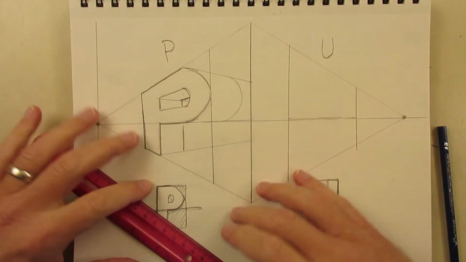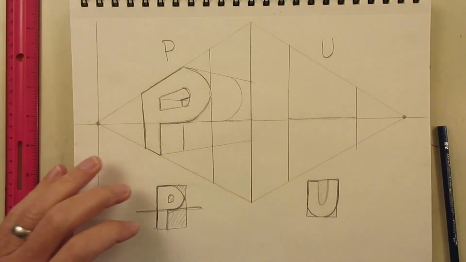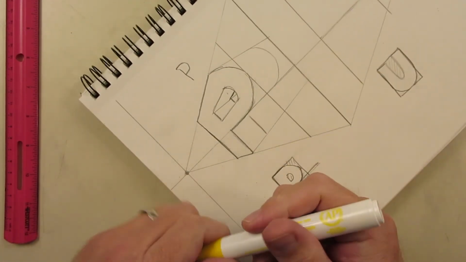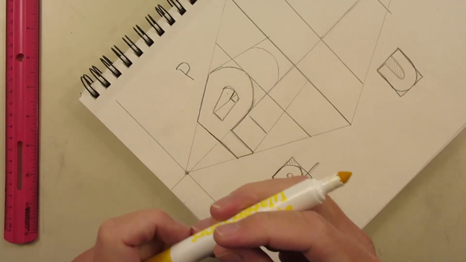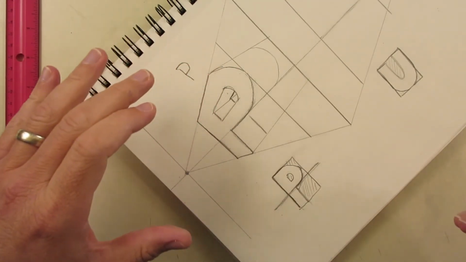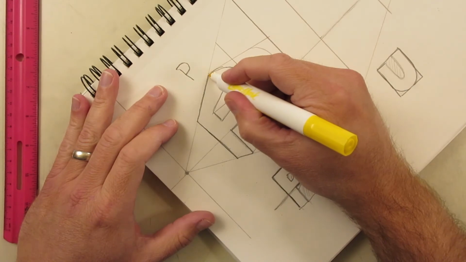All right, so at this point in time, we could really start thinking about how to add something to this image to stress the idea that this is a plane. And one of the ways we can do that is with some color.